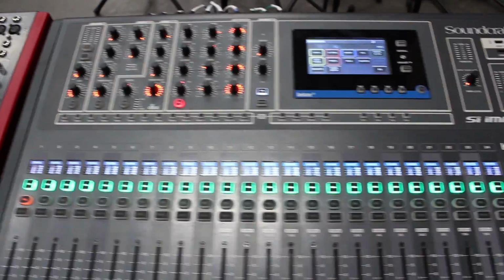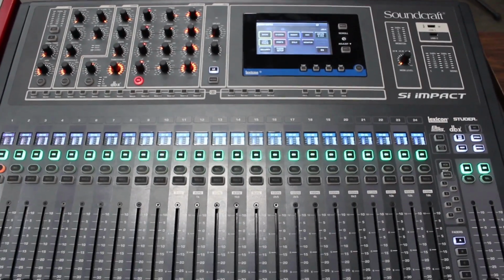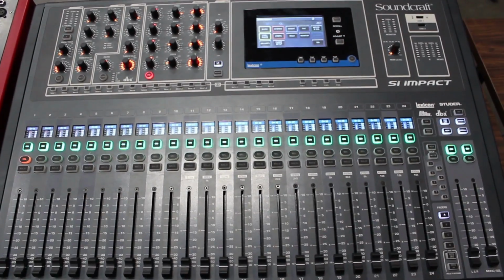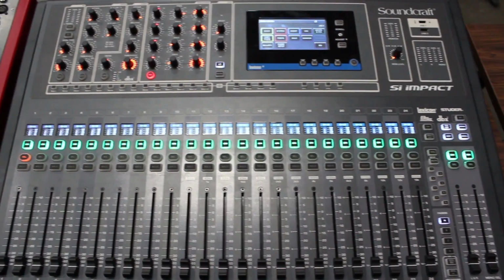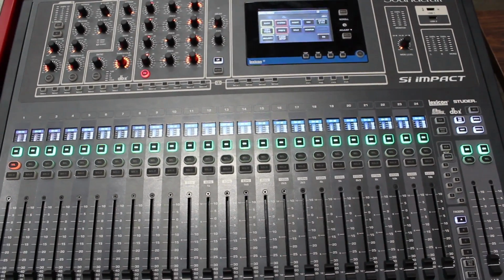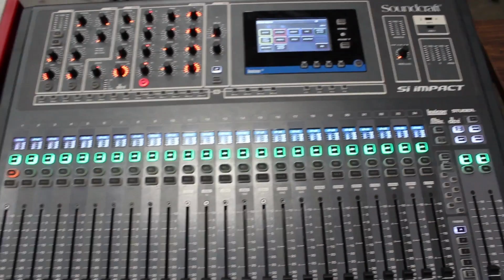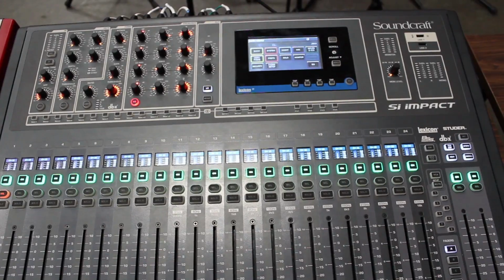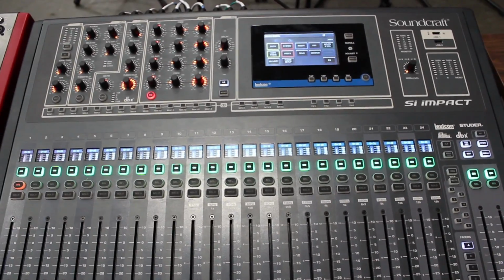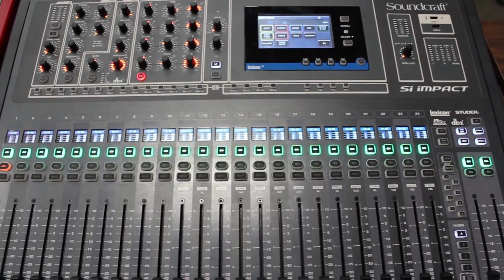So here we have the Soundcraft SI Impact. Now, I've had a fair bit of experience on this console, and personally this is the choice of console that I like to use for doing live sound. Now, I'm trying to think of a good example. Let's use effects for an example.